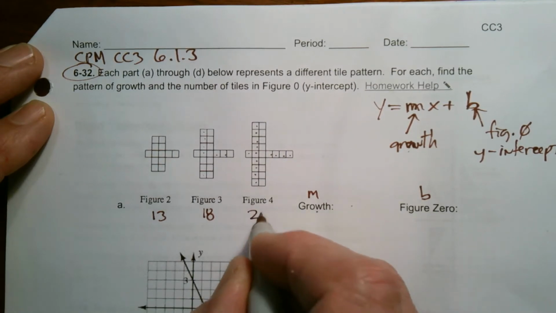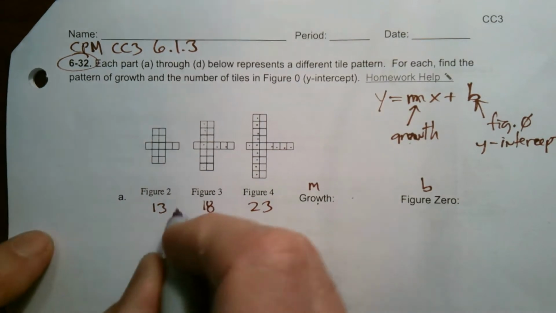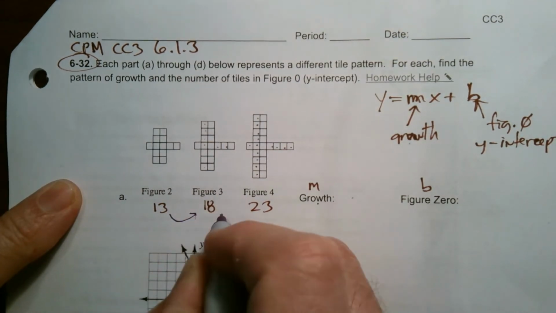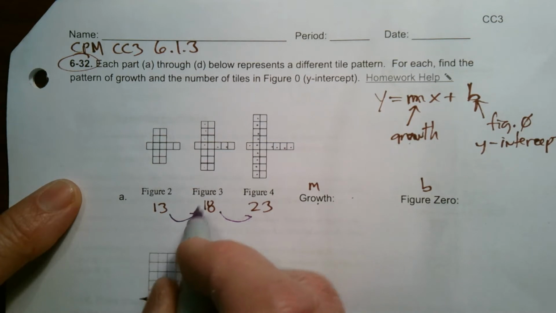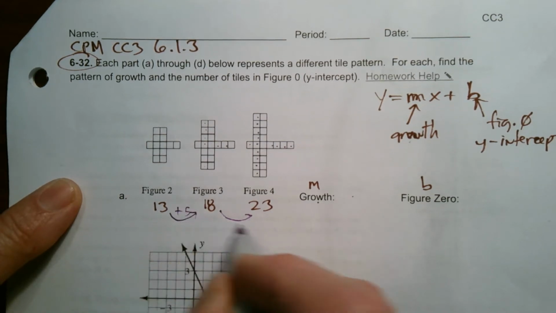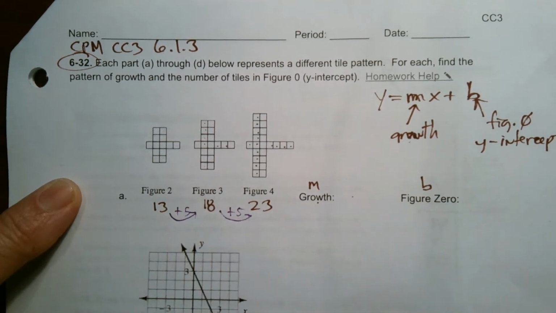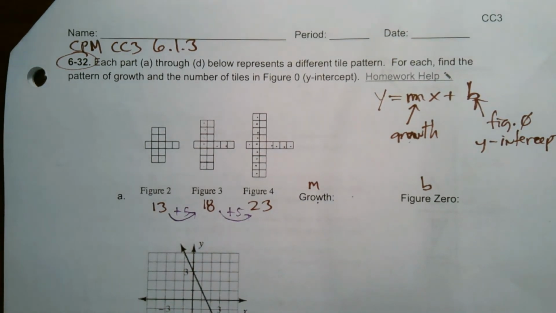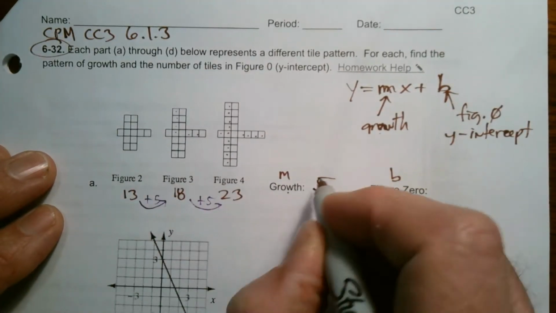So is there a growth here? Is that growing at a constant rate? From 13 to 18, it grows by 5. From 18 to 23, it also grows by 5. So yes, there is a growth rate. My growth rate is positive 5.